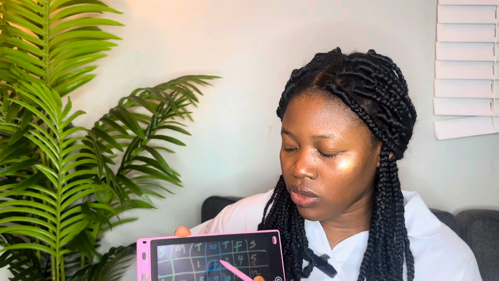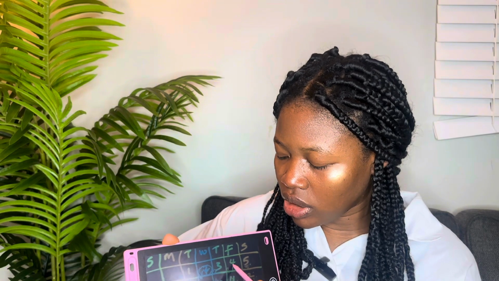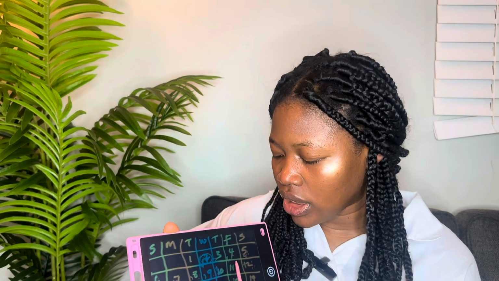So what if you have a 24-day cycle? So you started your cycle, your period, on the 2nd. So this is your day 1, day 2, day 3, 4, 5, 6, 7, 8, 9, 10, 11, 12, 13, 14, 15, 16, 17, 18, 19, 20, 21, 22, 23, 24. So if you have a 24-day cycle, you are going to see your period on the 26th.